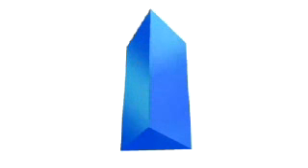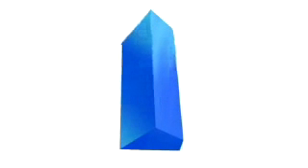Here's an example of a prism. Specifically, this is a triangular base prism because the base is in the shape of a triangle. Now, let's make this a square base prism. Next, let's change it into a pentagonal base prism.